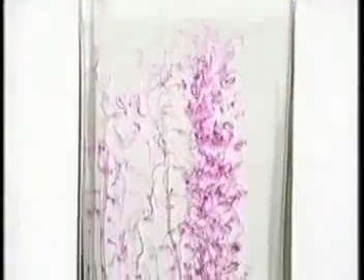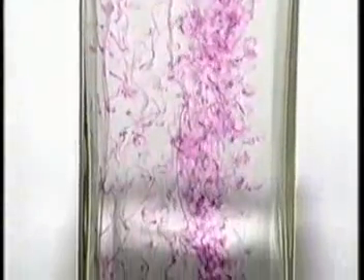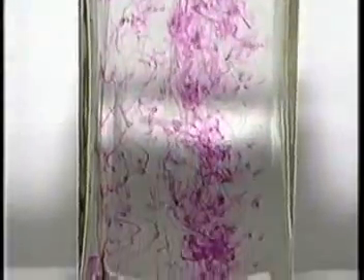Diffusion also happens in liquids. Drop potassium permanganate crystals into water and they begin to dissolve. The purple solution then spreads out. It diffuses through the water.